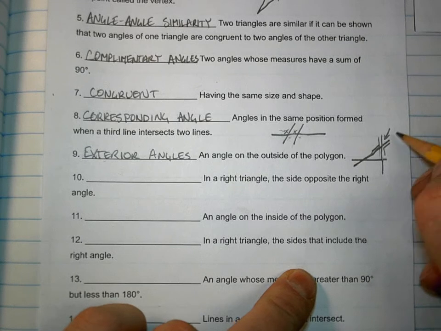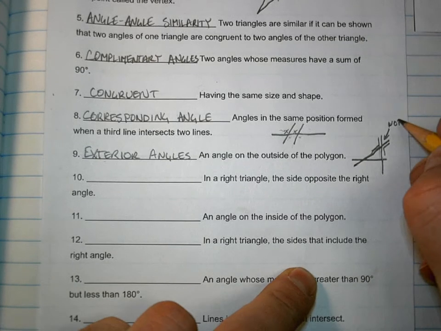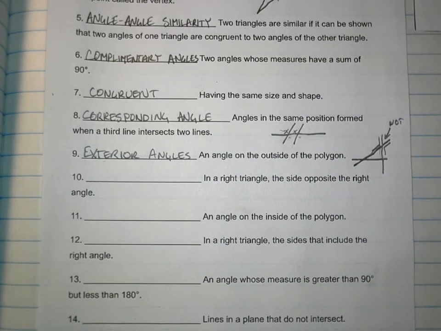Now, here is something important. This is not an exterior angle, because it's not actually on the outside of the polygon. I know it looks there. It's one of those things that's caused me the most problems ever.